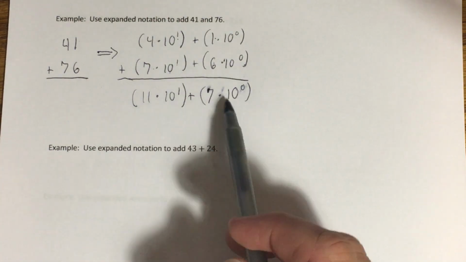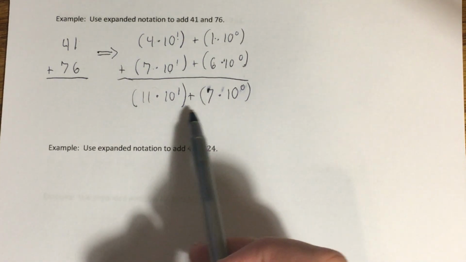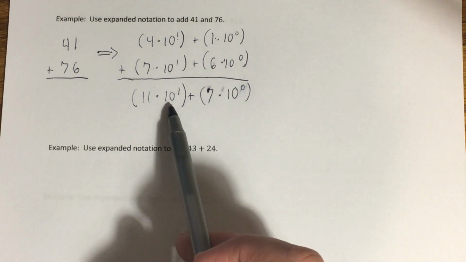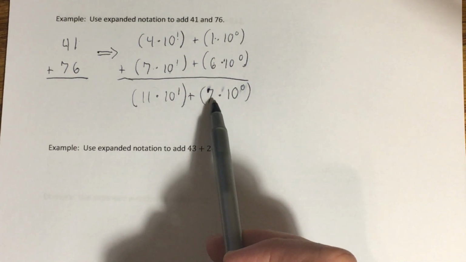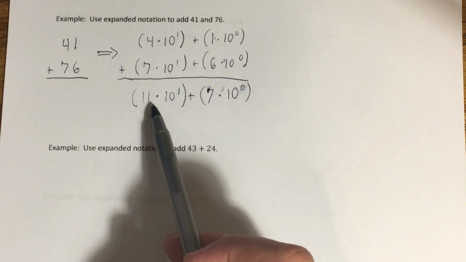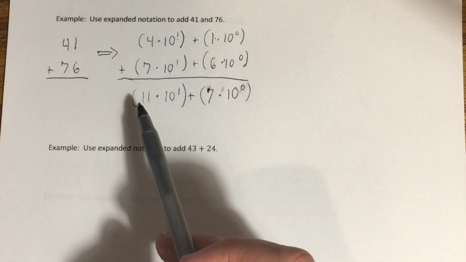Now, a little smudgy there. This is correct, but there's an issue with it. This is not the correct way to write the expanded form of a number. And the reason for that is because whatever number we're multiplying by a power of 10 has to be a single-digit number. We can't have a 2-digit number here.